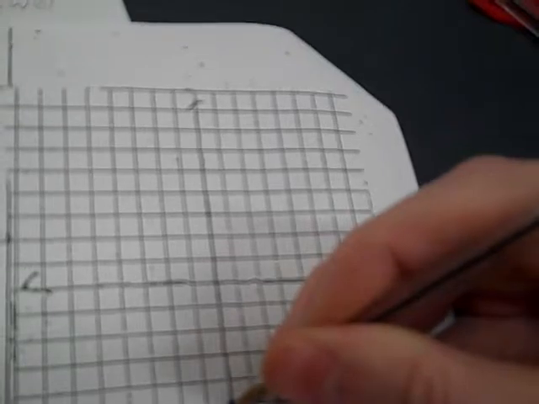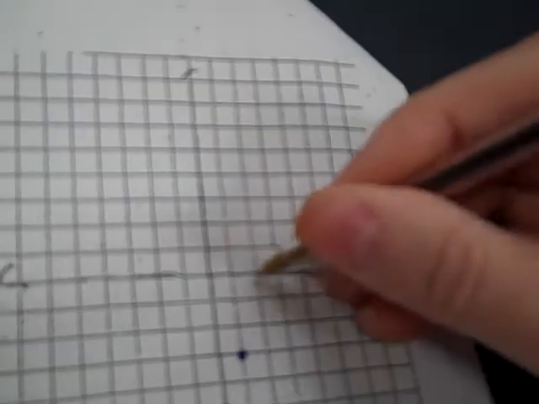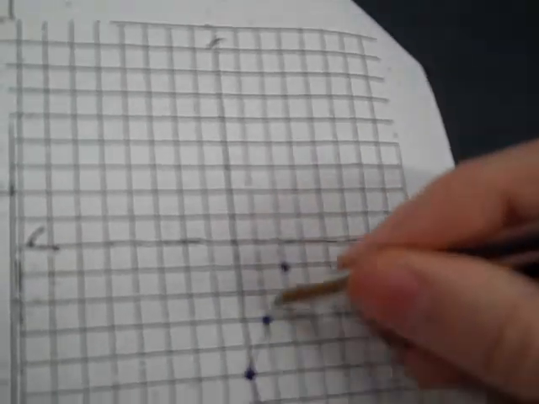Okay, and then I just plug and chug. 2 times 0 minus 5 is going to be negative 5. 2 times 1 minus 5 is negative 3. 2 times 2 minus 5 is negative 1. Okay, so 0, and these won't be the same now because it's a line, not a parabola. So 0, negative 5. 1, negative 3. I'll go right 1, up 2. 2, negative 1. And there's a line.